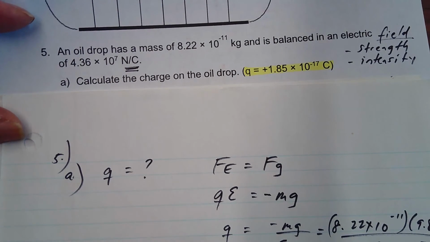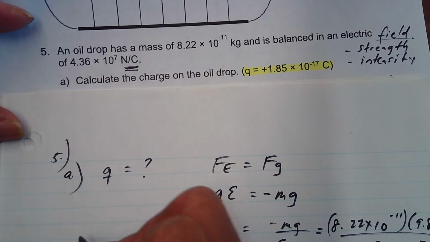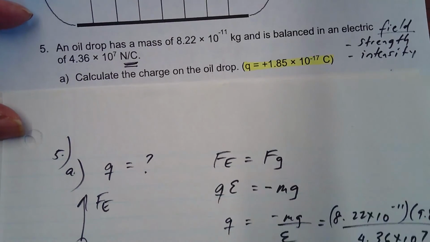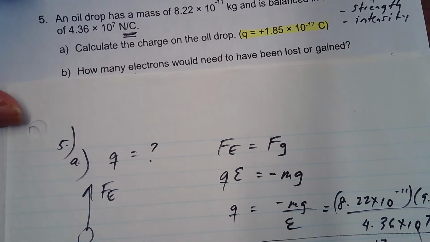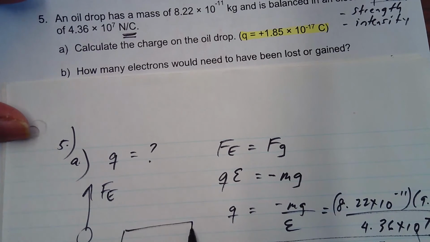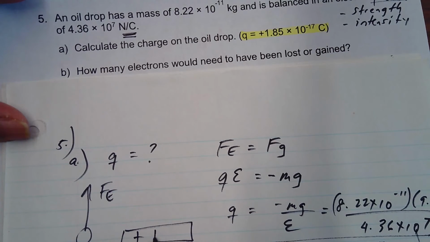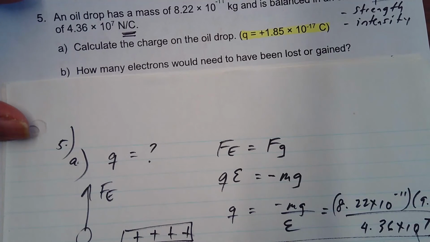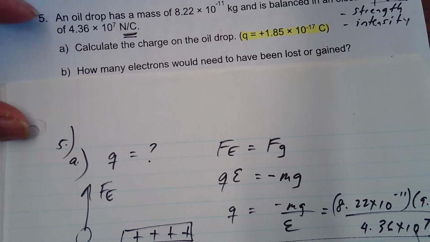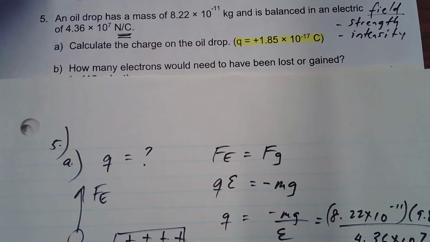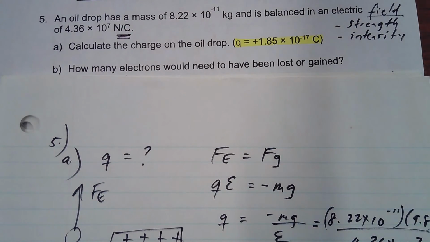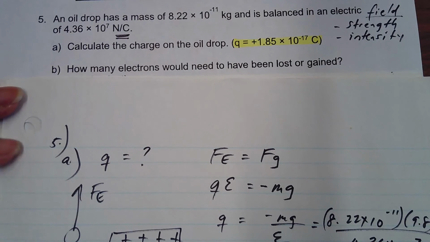Because if the oil is balanced, and you've got your Fg balanced by the Fe, could it be possible that you can do this with the plates being negative on the bottom? You can, but you're going to need to make the oil drop bigger, right? With a lot more Fg. All right, so the Q cannot be positive because we don't know.